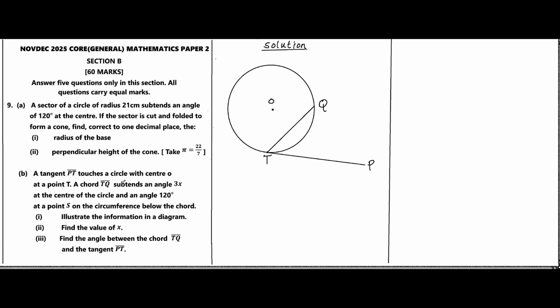Now this particular chord, that is chord TQ, subtends an angle 3x at the center of the circle. So this chord here subtends an angle 3x at the center. So let's do that. So that is angle 3x at the center by chord TQ. And another angle, that is an angle 120 degrees at a point S.